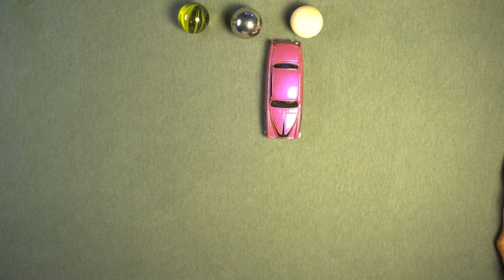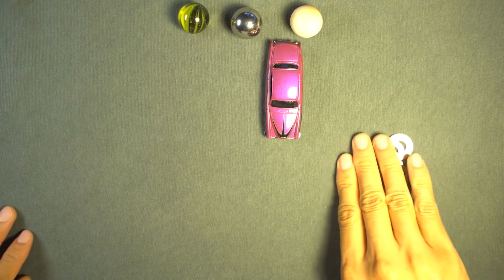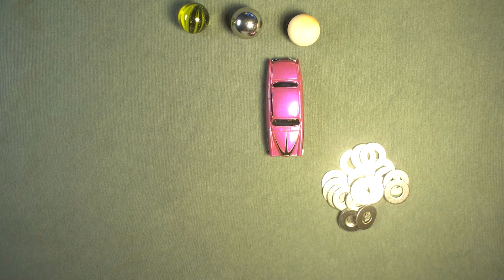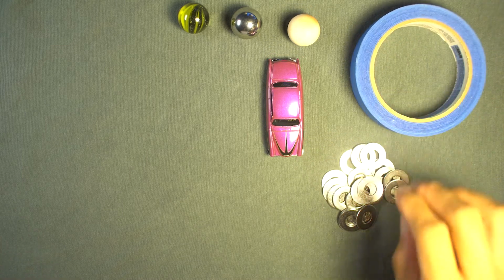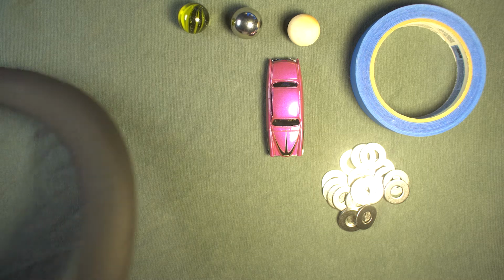between sliding surfaces. In this activity, you're going to need small objects that roll, such as a glass marble, a metal marble, a wooden marble, or even a small car. You'll also need either coins or washers, some tape, and half-pipe insulation for a ramp.